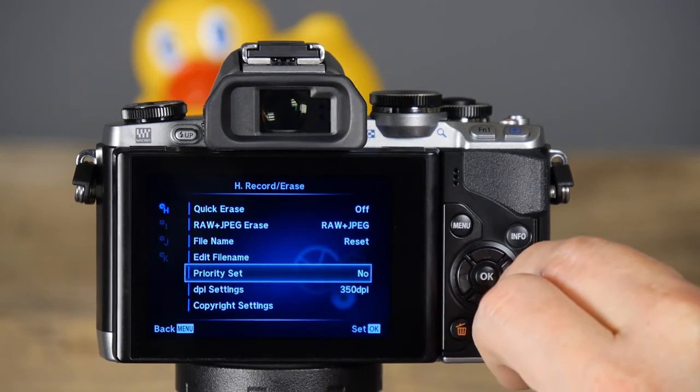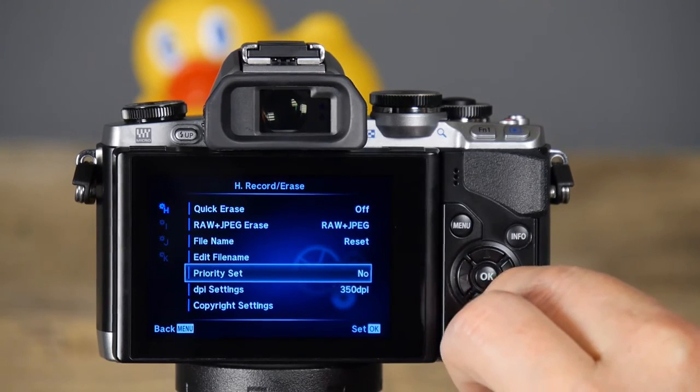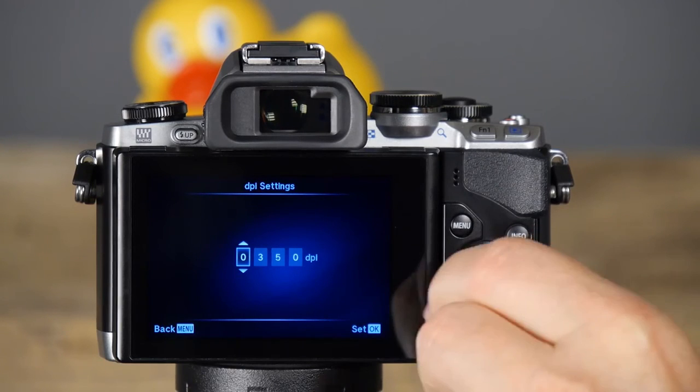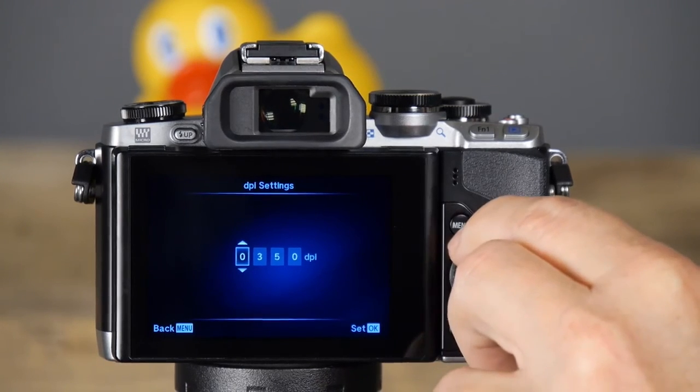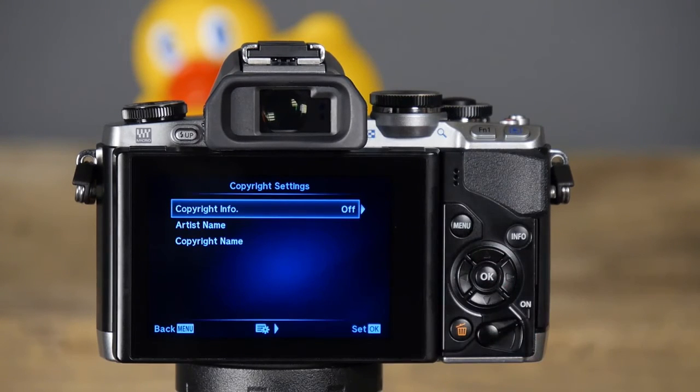Next, there is Priority Set, which will allow you to choose whether you'd like yes or no to be the default setting on the camera's confirmation dialogues. Next, there is DPI Settings, which will allow you to choose the print resolution. The next menu item is Copyright Settings, where you can input your own copyright information to be recorded with each image's metadata.